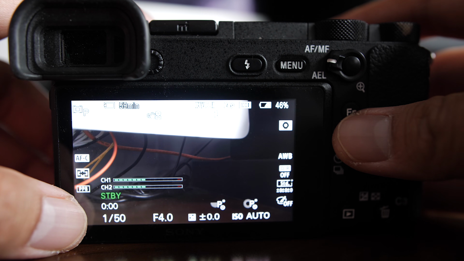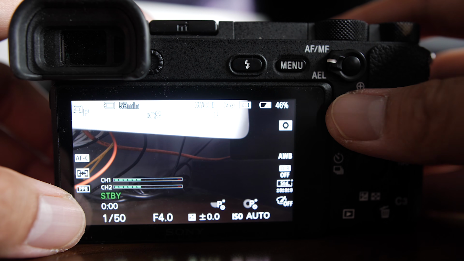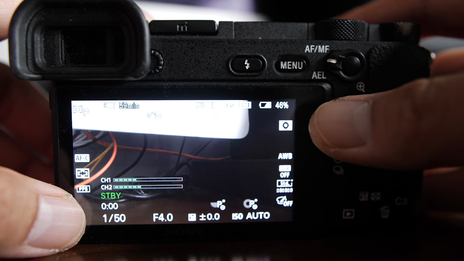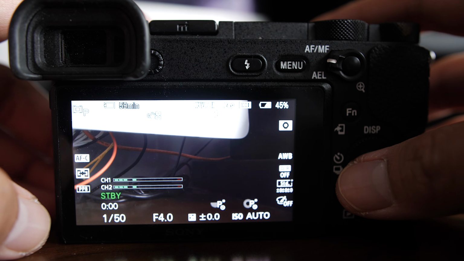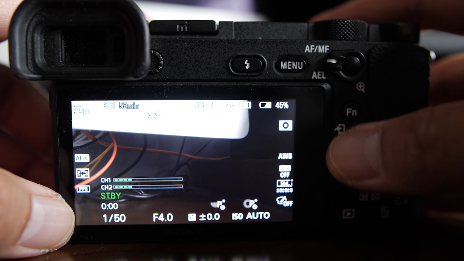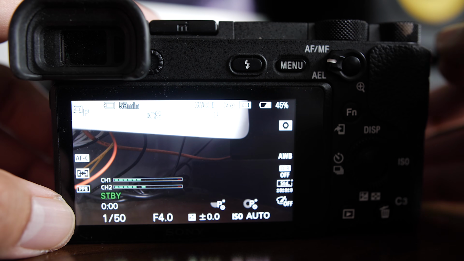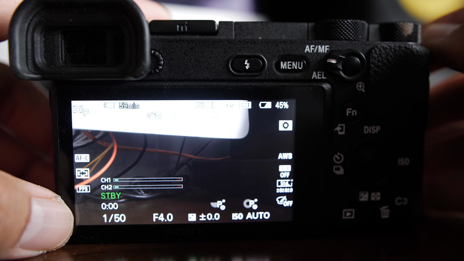So if you look over here in the bottom left, that is the 1/50th, that is the shutter speed. If I'm shooting at 24 frames a second, you want to make sure your shutter speed is double that. Really, it should be 1/48th of a second, but 1/50th is as close as we'll get, so that should be fine. Now, the next thing I want to talk about is saving the settings to a custom button that you can assign to.